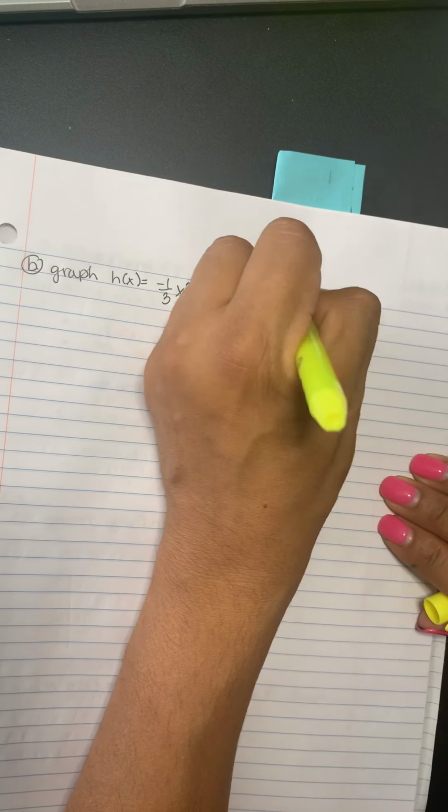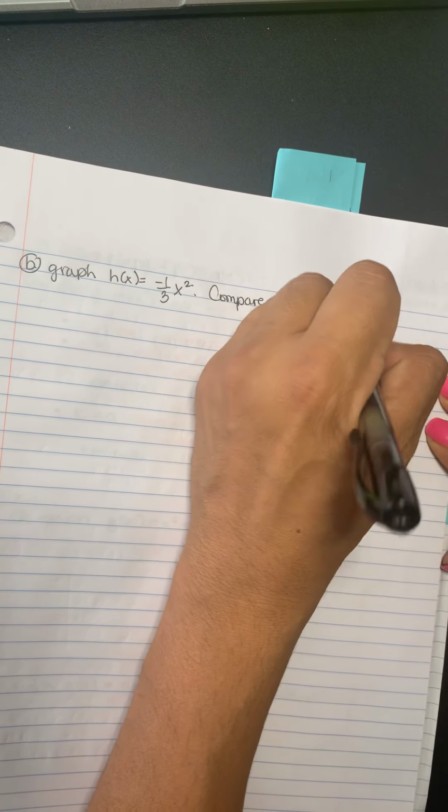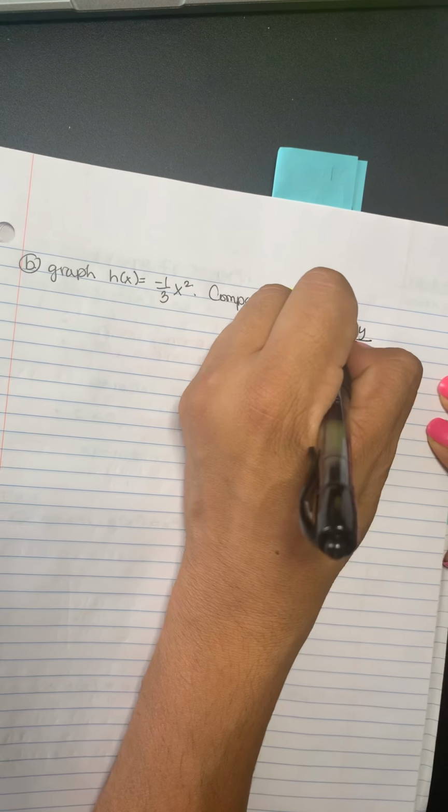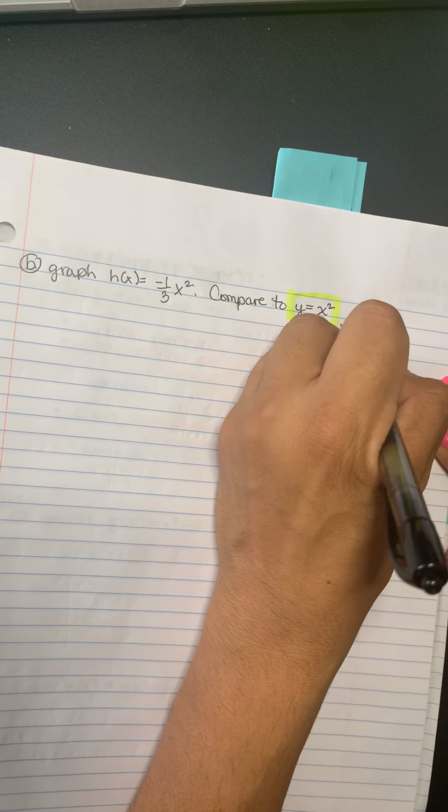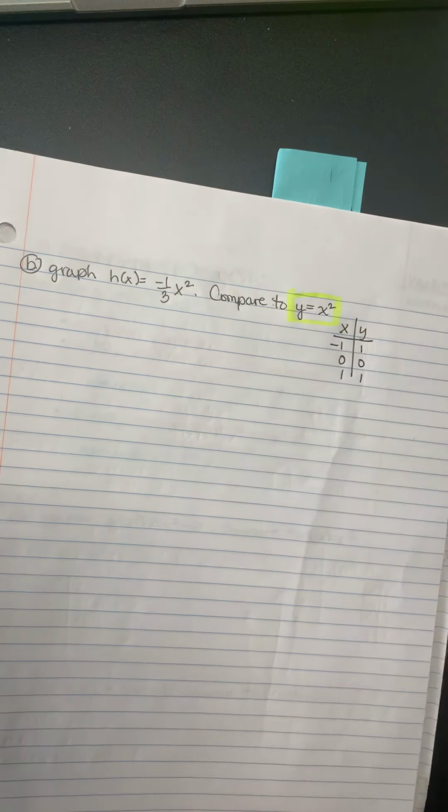So this is still the parent function, y equals x squared, or even f of x is equal to x squared. Remember, if you look on the previous page or your notes, we're still using -1, 0, and +1. Our output is 1, 0, 1.